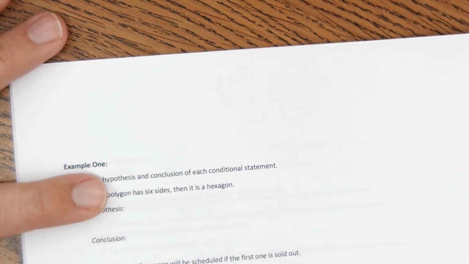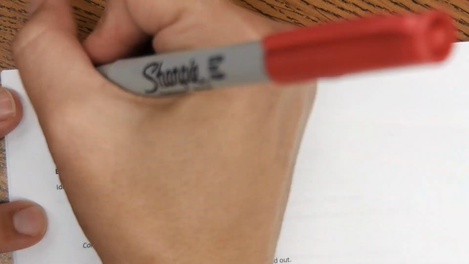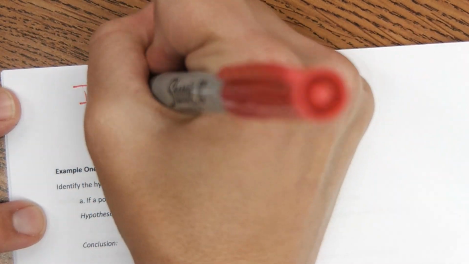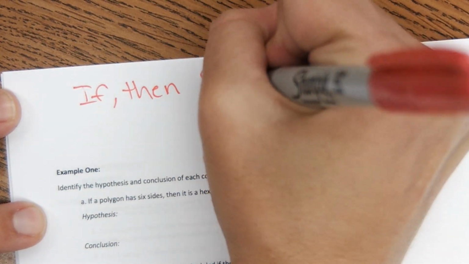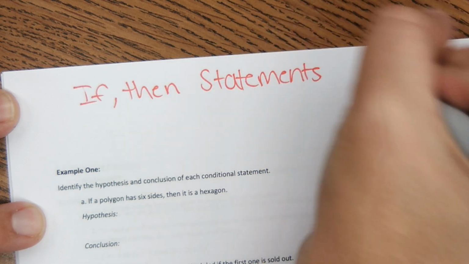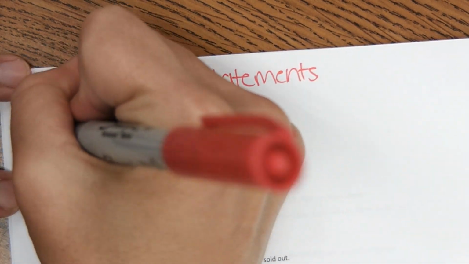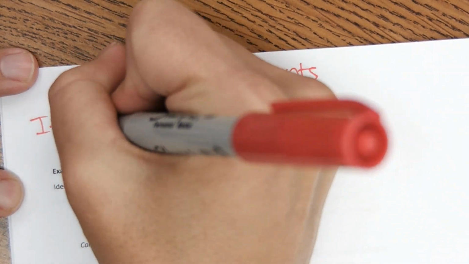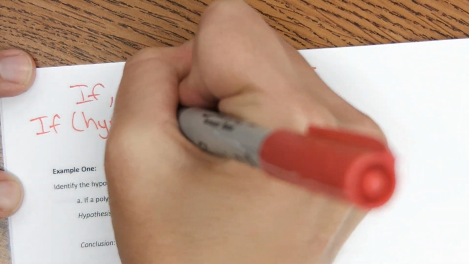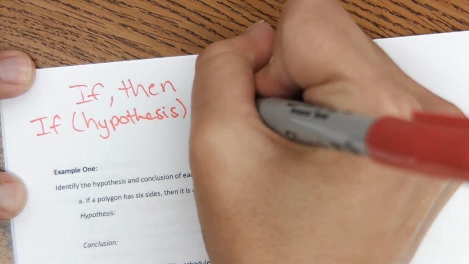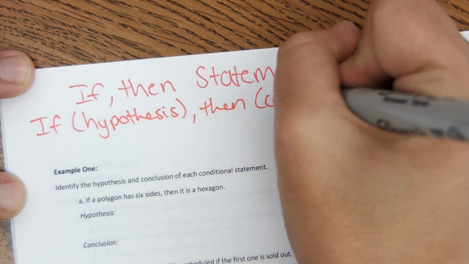We're going to do if-then statements, like we just saw. The structure is if hypothesis, then conclusion.